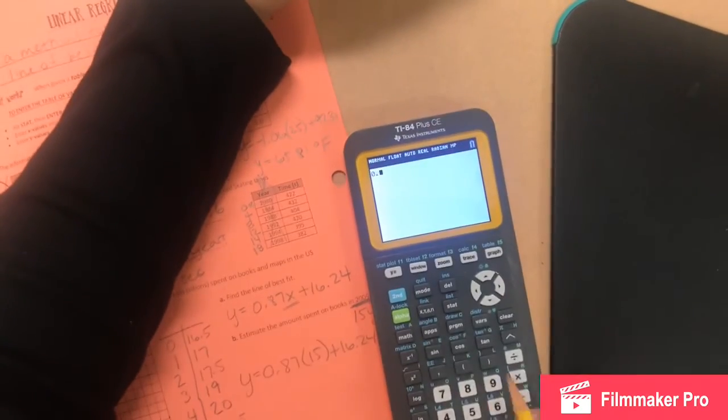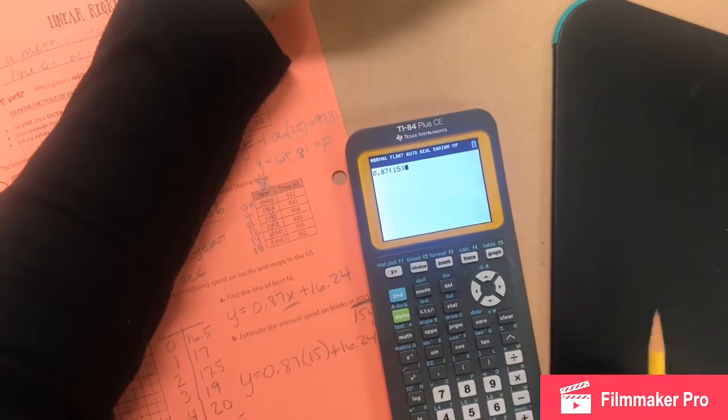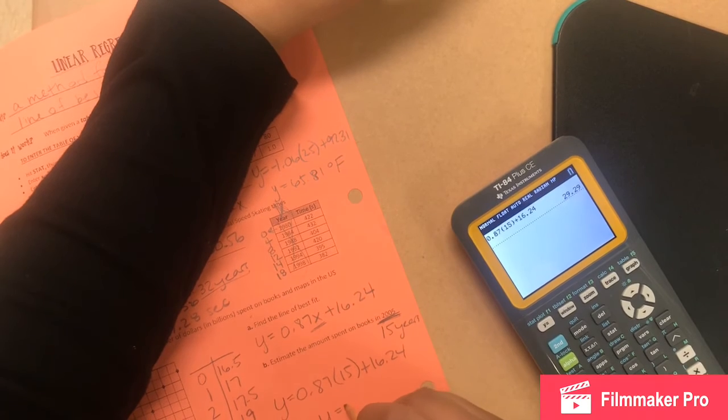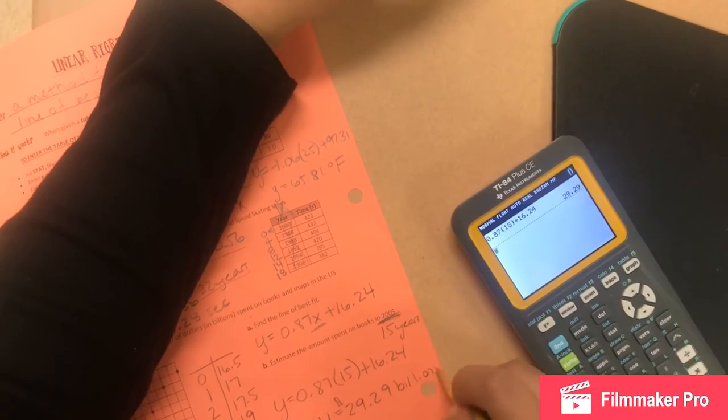Again, just perform this in your home screen. And I can predict after 15 years, the amount spent on books in billions, keep in mind, this is not like dollars, is $29.29 in billions. And there's your answer.